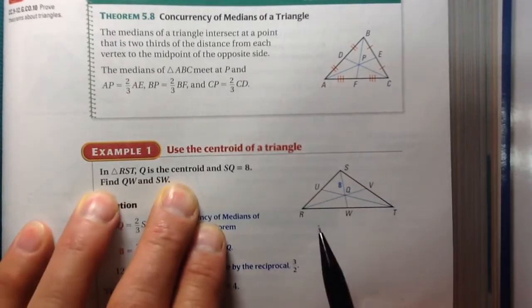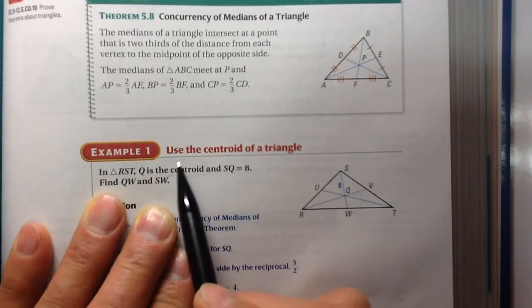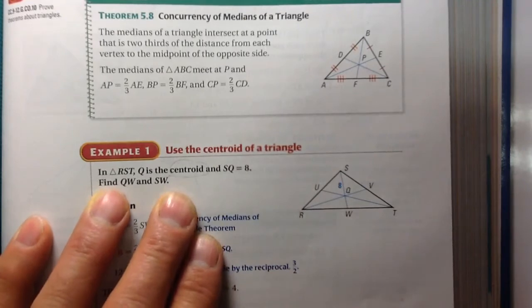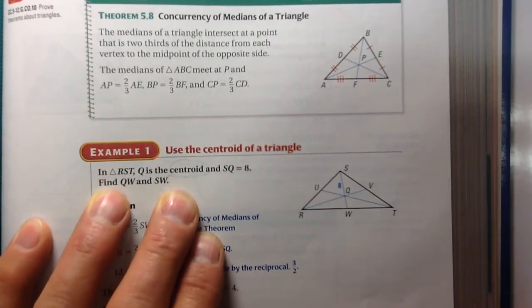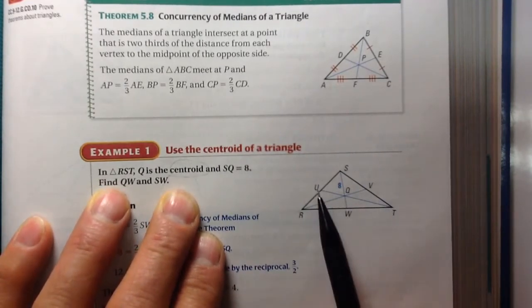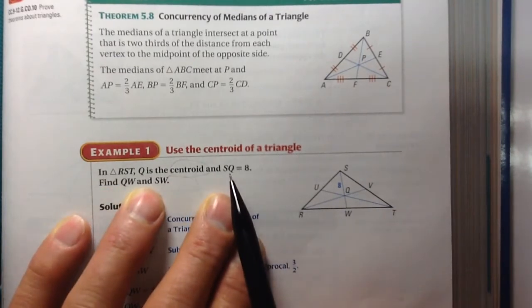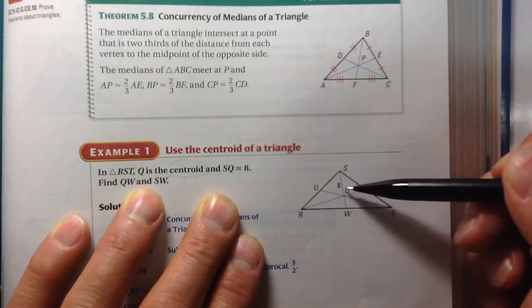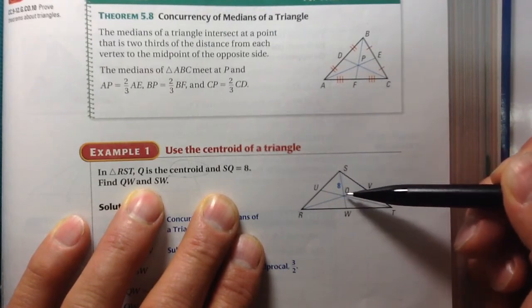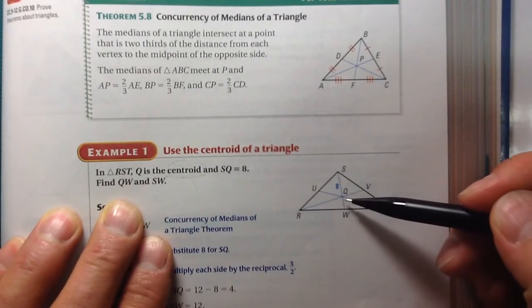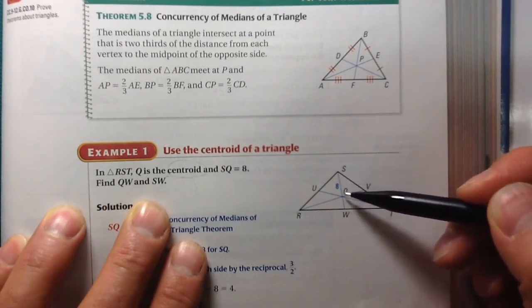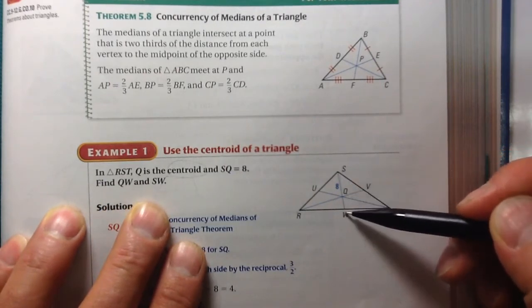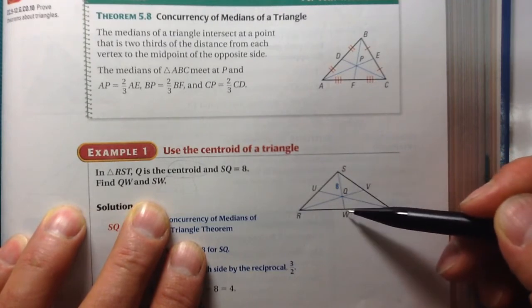Q is the centroid, so when they say centroid, we're thinking medians, and medians go from vertex to midpoint, and they're telling us that SQ equals 8, so from S to Q equals 8, and they want us to find QW, this length here. They also want us to find SW, the entire length of the median.